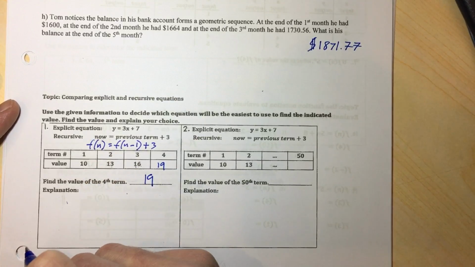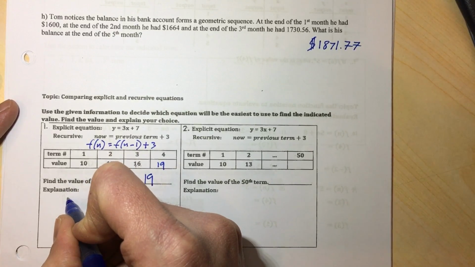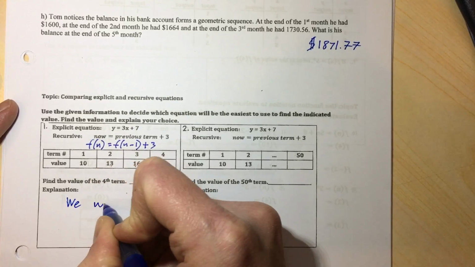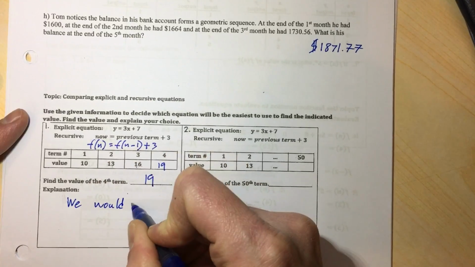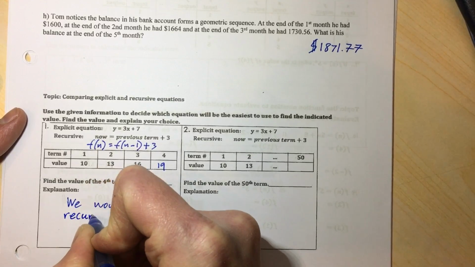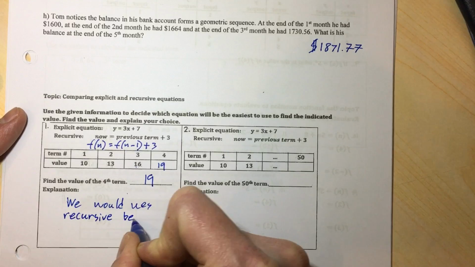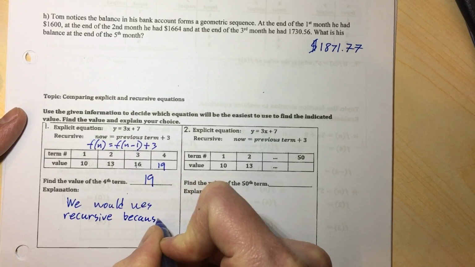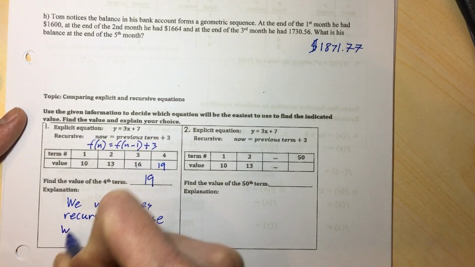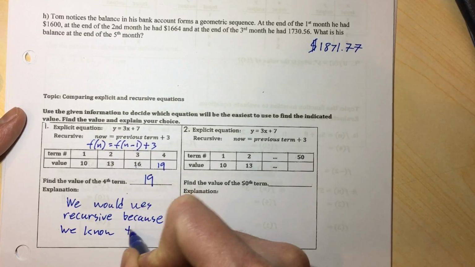So our explanation here would be: we would use the recursive rule because we know the previous term.